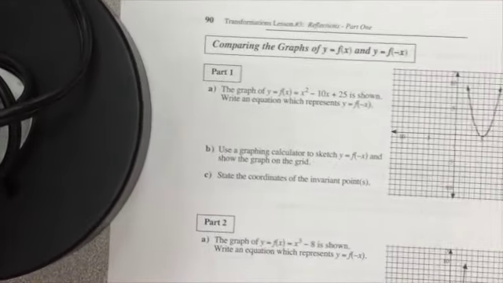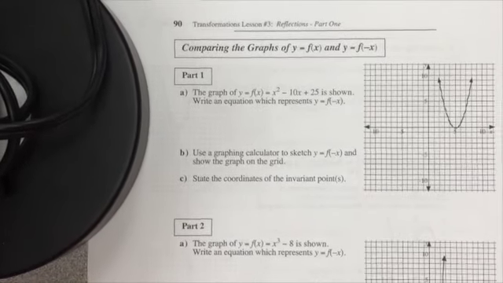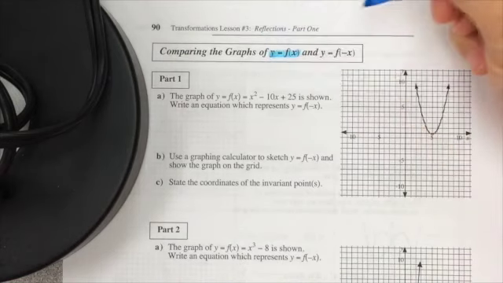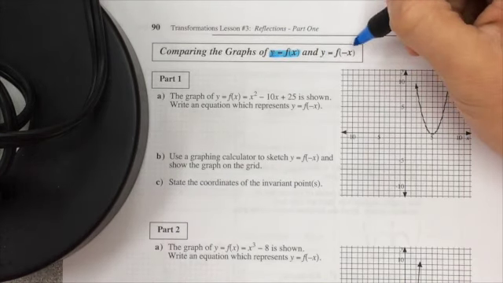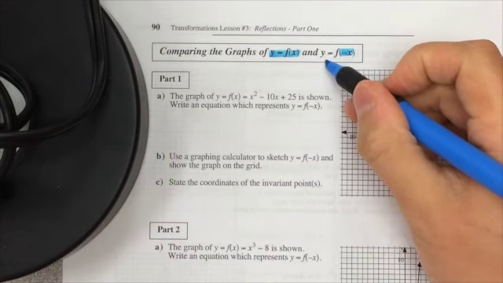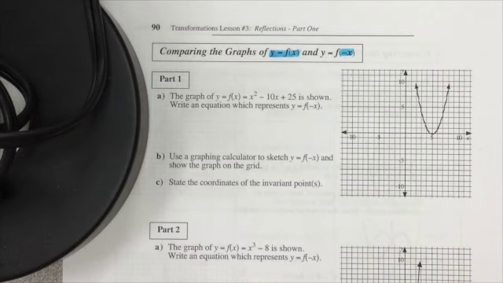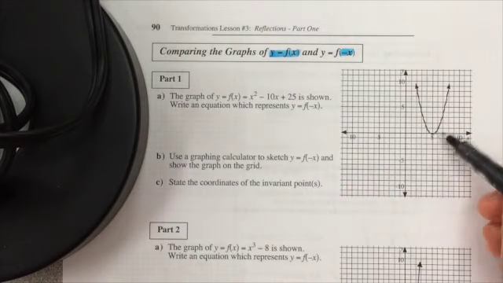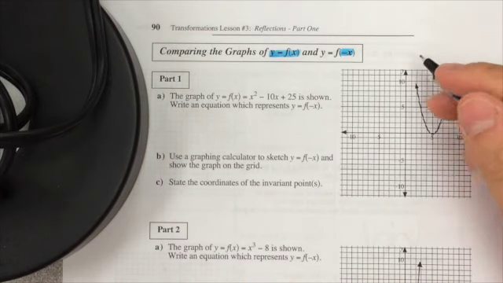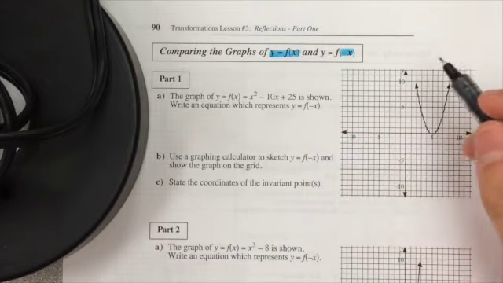All right, so let's look at what happens then if we change the circumstances a little bit. And this time what we're going to be doing is comparing the graphs of y equals f of x and y equals f of negative x. All right, so instead of having negative f of x, we have f of negative x. So let's look at this first question. The graph of y equals f of x is equal to x squared minus 10x plus 25, just like we looked at last time. We want to write the equation which represents y is equal to f of negative x.